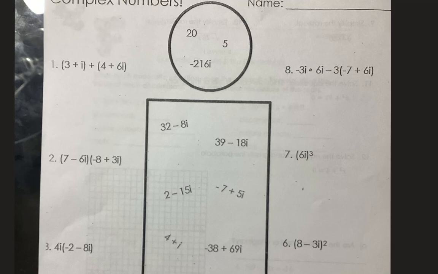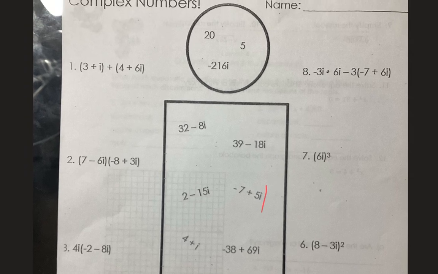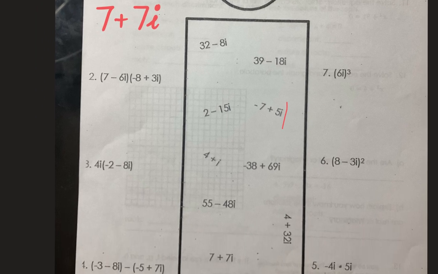As promised, here are the answers with explanations of the complex numbers worksheet from section 4.2, actual worksheet. I lost my answer. My first answer was 7 plus 7i. Don't know where that went. Okay, so I look down here and I know that was number 1.